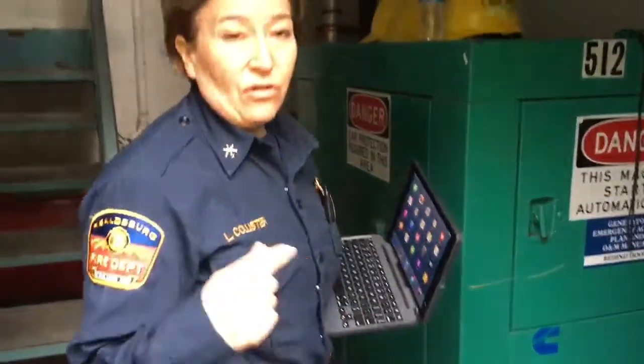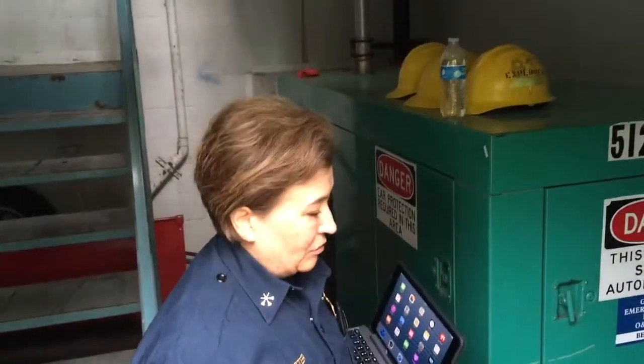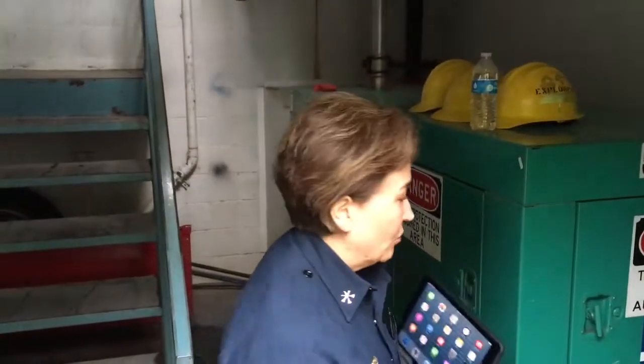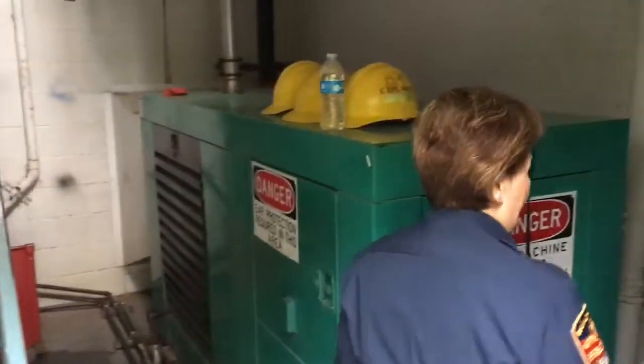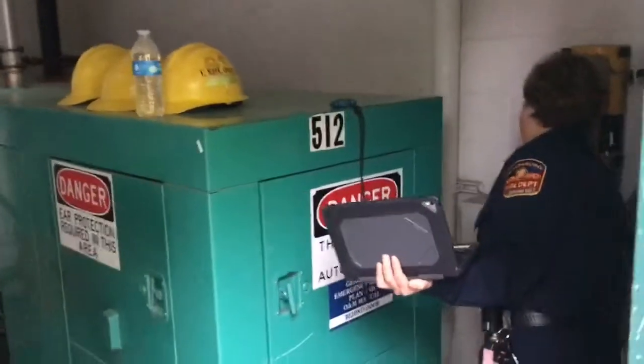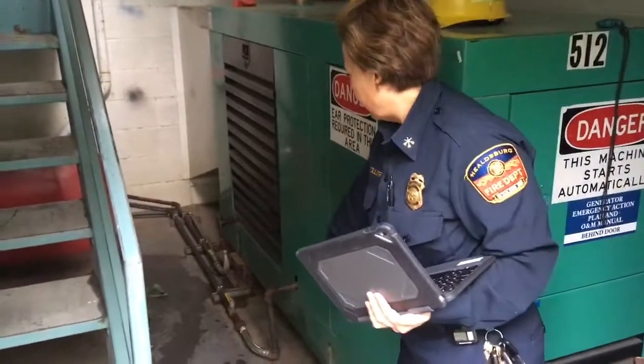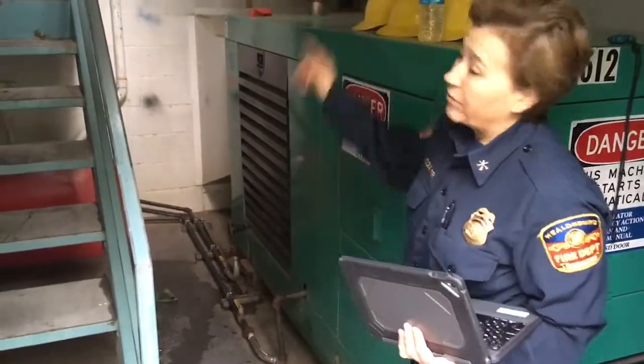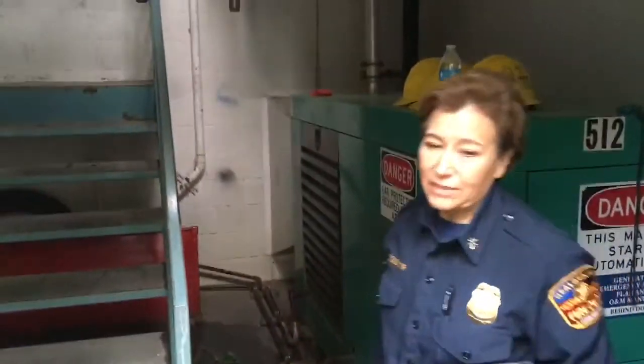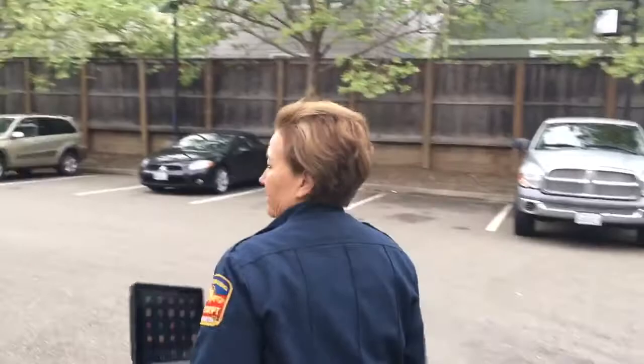Our generators are tested weekly, and there's a person that does all the generators within the city to make sure that they're not leaking. He does a weekly inspection of everything. I look for the piping to make sure there's no leaks in here. And like I said, this is water from up top. You can see we drain our hoses up there. Okay, the next thing we're going to do is look at our above ground tank.